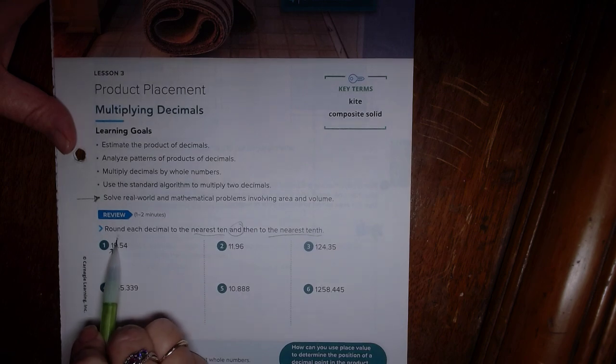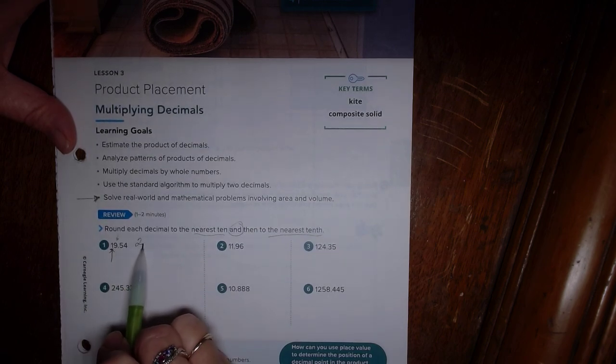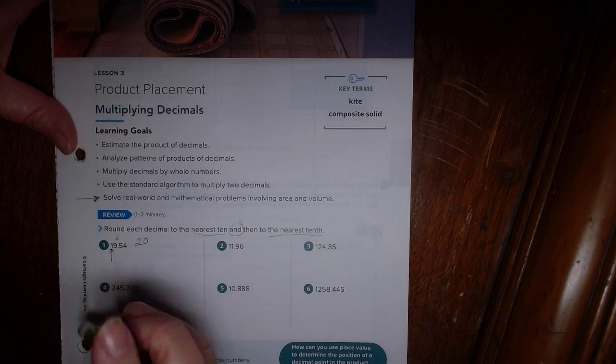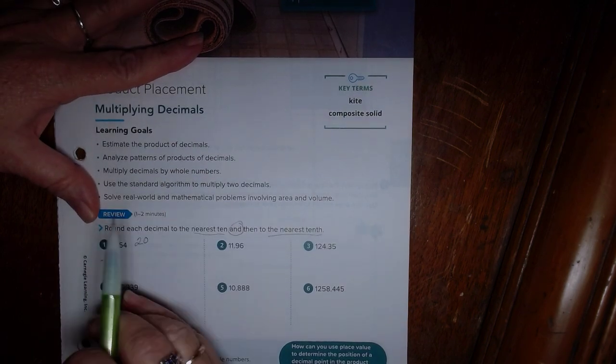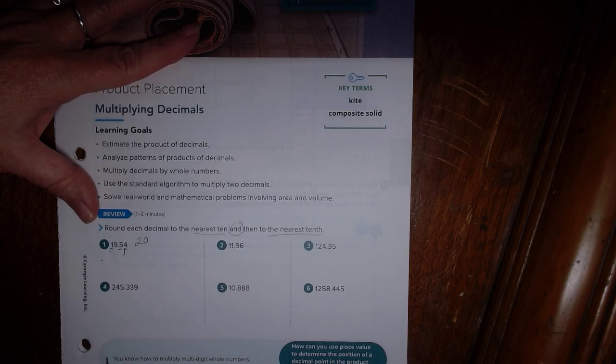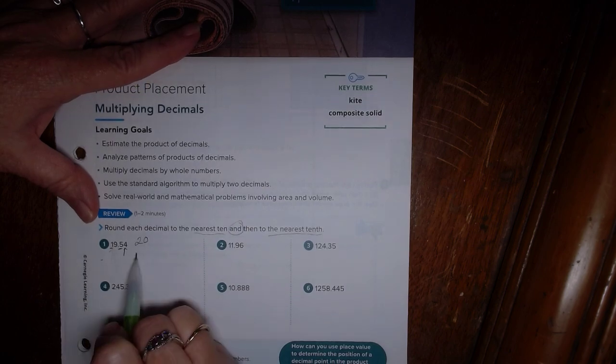The number after it tells us what to do. The 9 says make that go up 1 higher, so the nearest 10 is 20. And then to the nearest tenth, the 5 is in the tenths place, so the 4 is telling us what to do. The 4 says keep it the same, so it is 19 and 5/10.